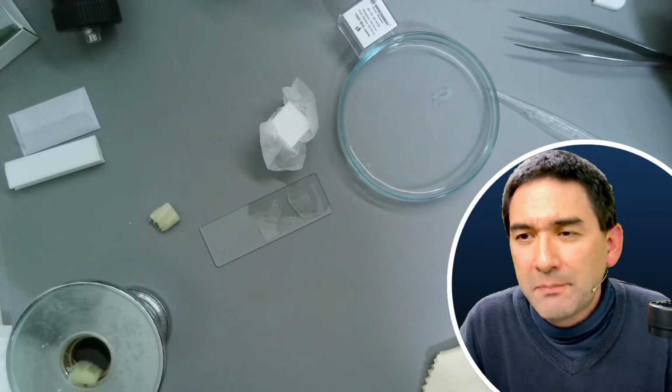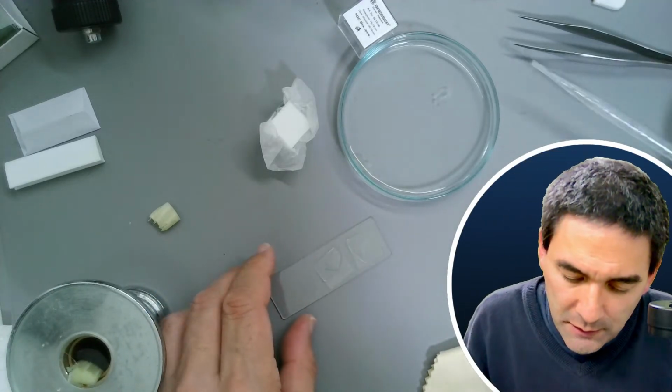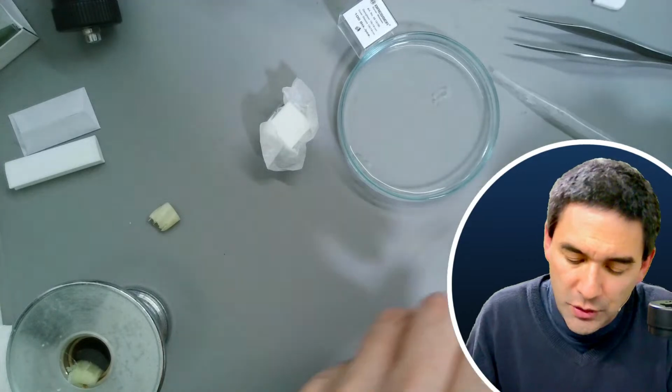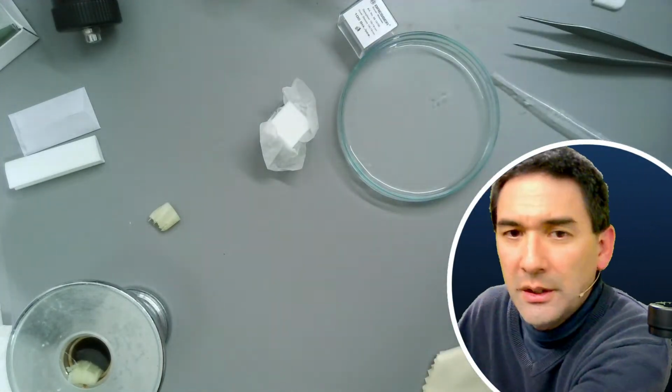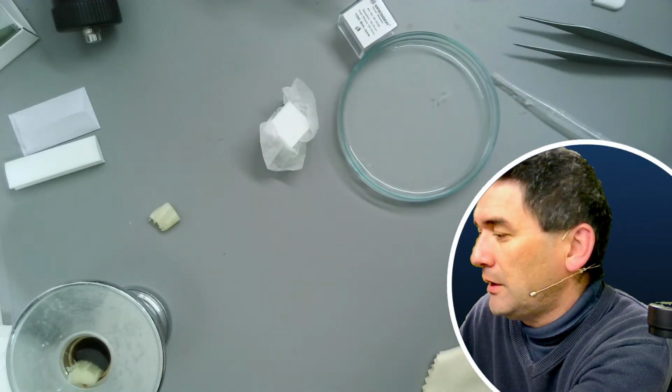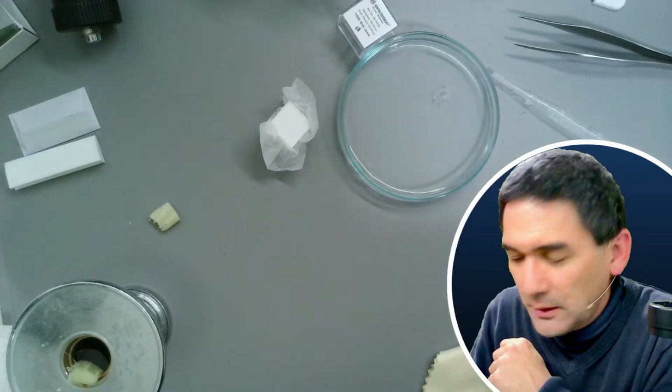Aren't those pipettes disposable? Yes, they are. But if I'm just using regular water, I'm just recycling them because there is no reason for me to throw them away. Let's just quickly see.